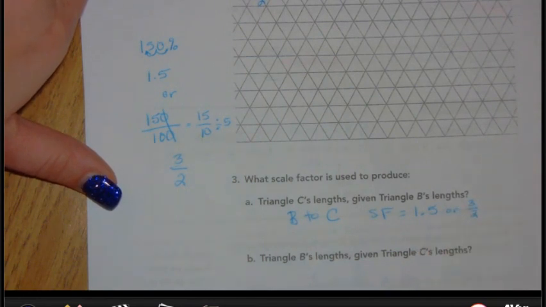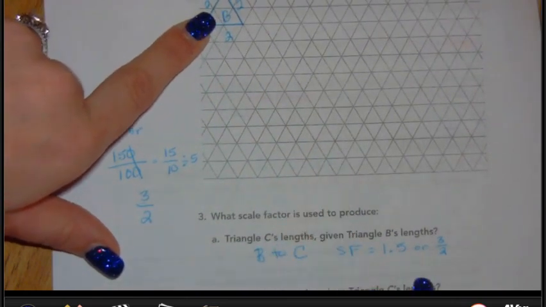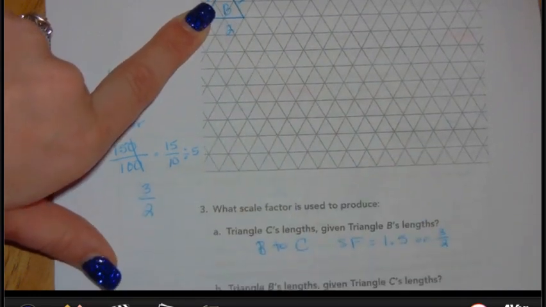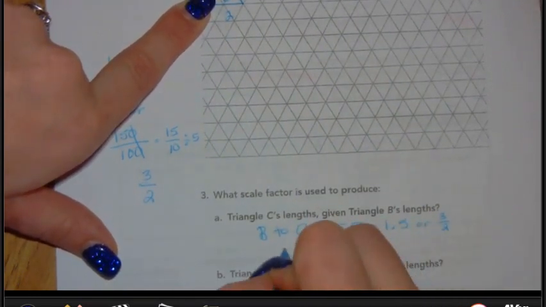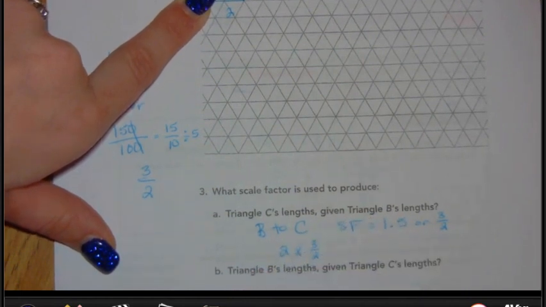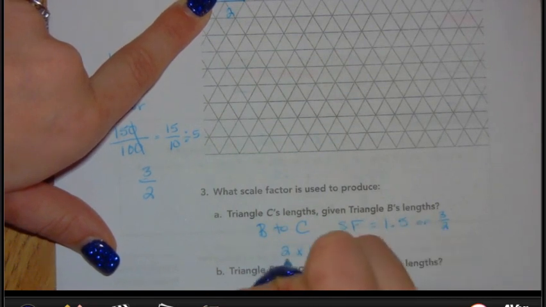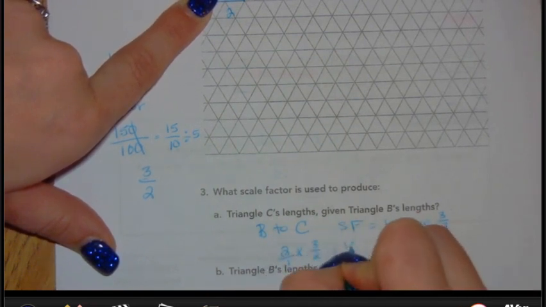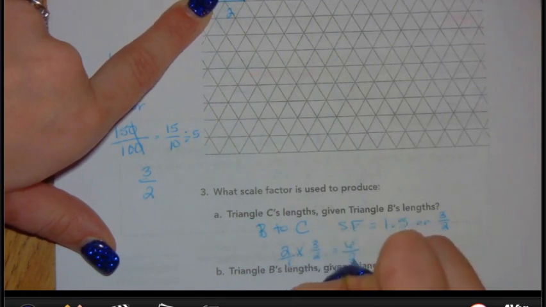So I'm going to take my fraction or decimal, whichever one, and multiply it by my side length of 2. Let's go ahead and use the fraction. So 2 times 3 over 2. Now, how do you multiply fractions? You multiply straight across. Well, 2 over 1. So 2 times 3 is 6, 1 times 2 is 2.